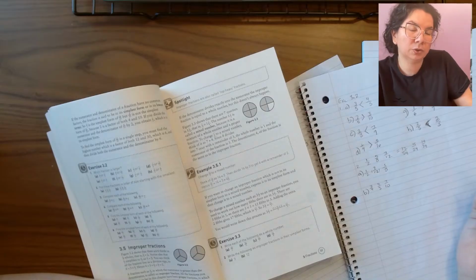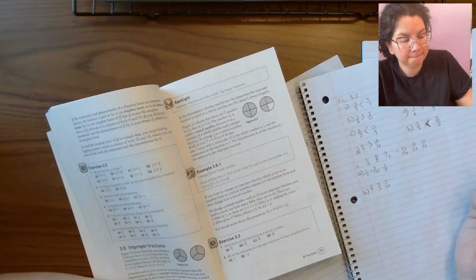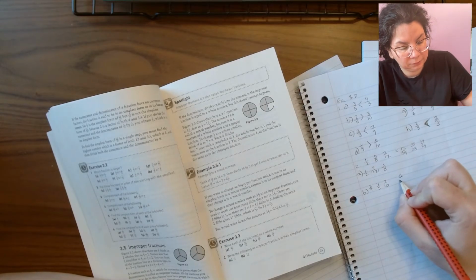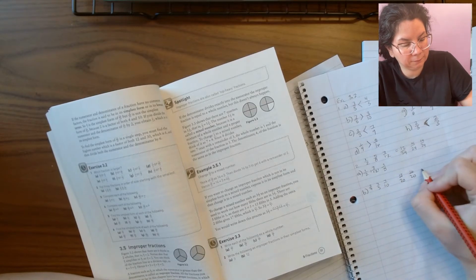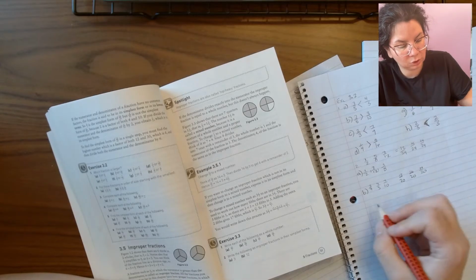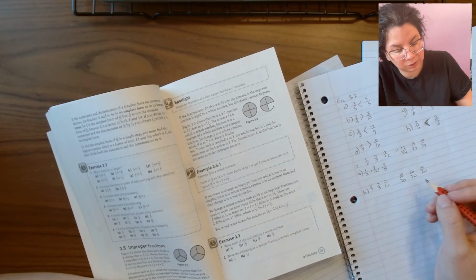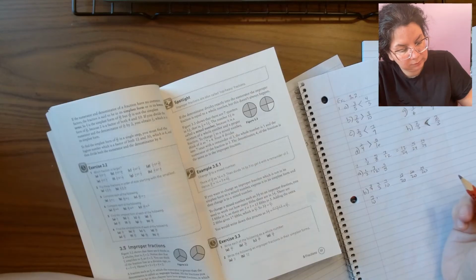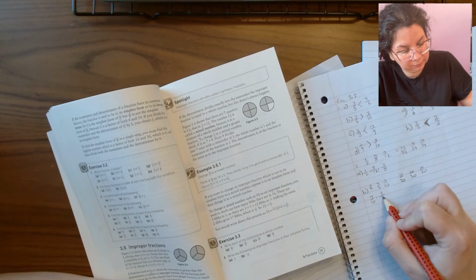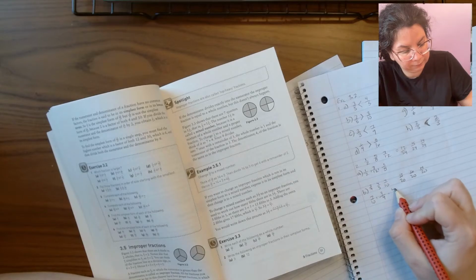Question 2B is 3 out of 4, 4 out of 5, and 7 out of 10. And I think the closest common denominator would be 20. So that's 15 over 20, that's 16 over 20, and that is 14 out of 20. So in order from smallest to largest would be 7 out of 10, 3 out of 4, and 4 out of 5.